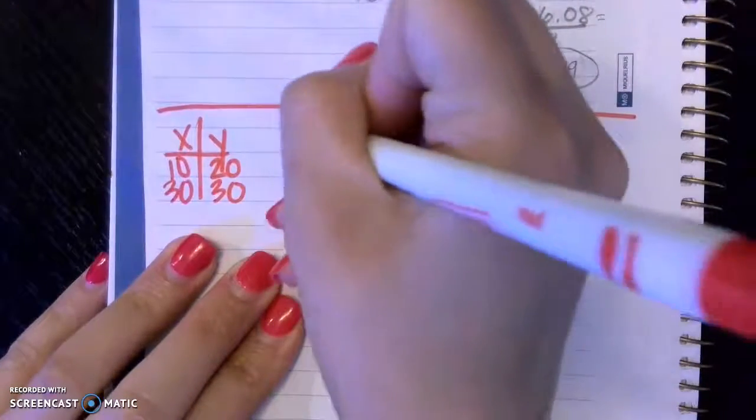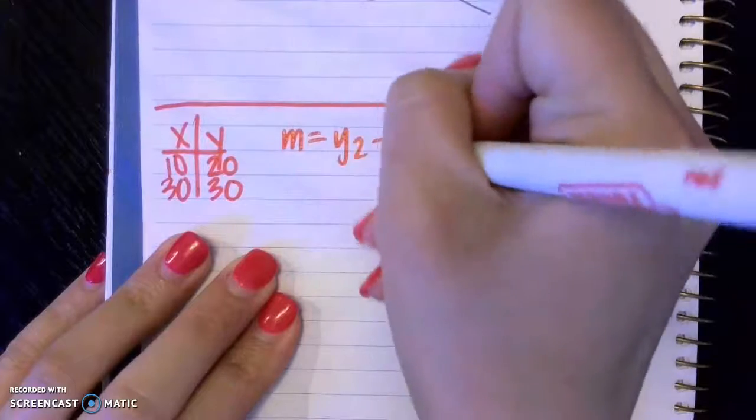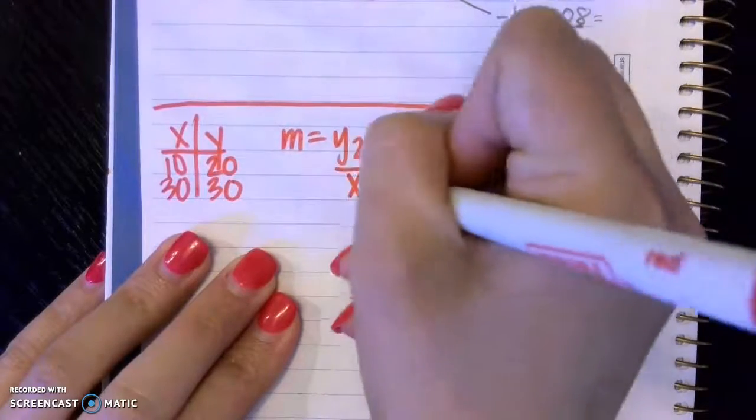Now let me make my teacher work bigger. So our slope, or our M, is y2 minus y1 over x2 minus x1.